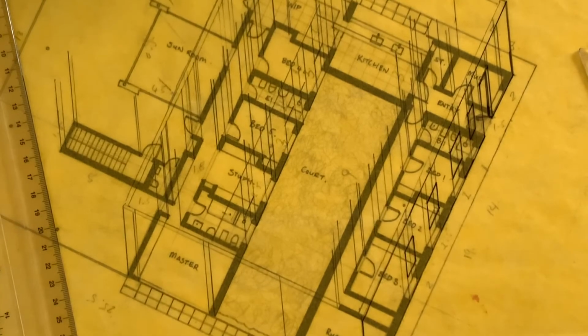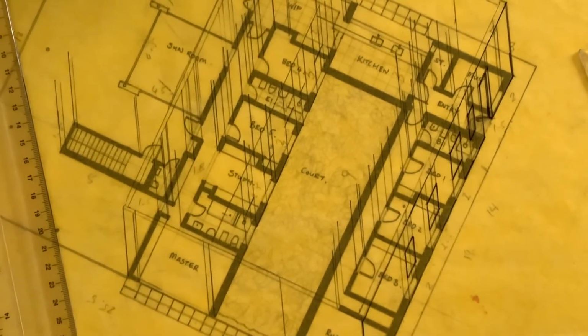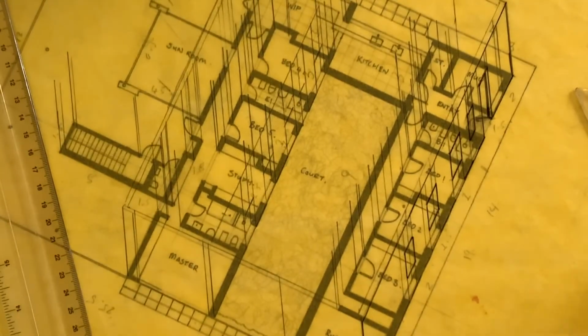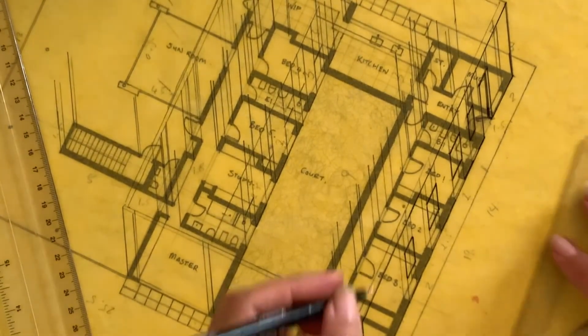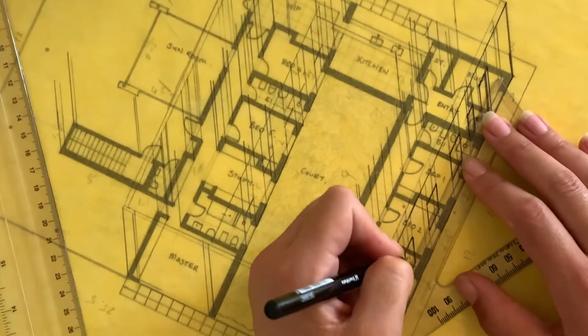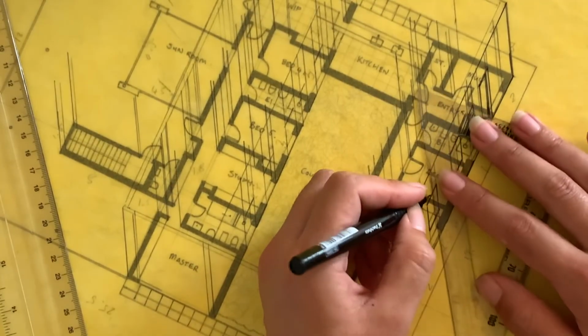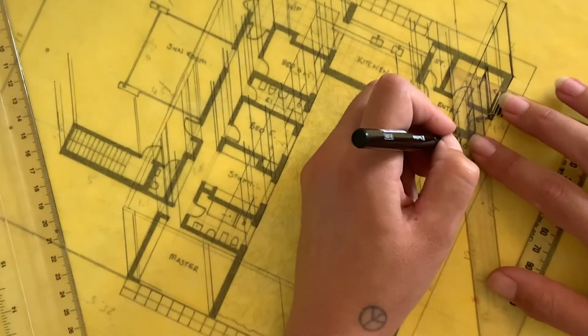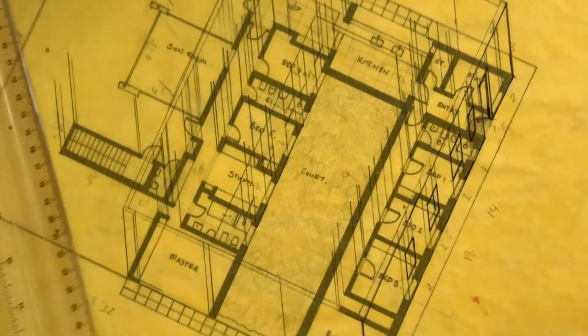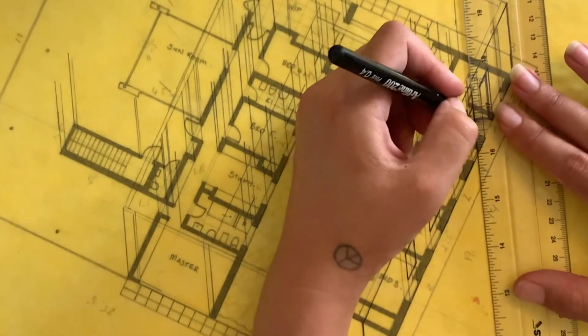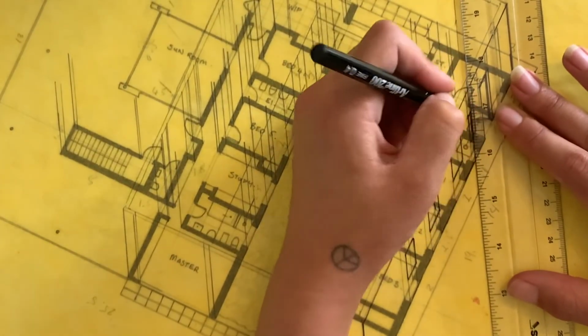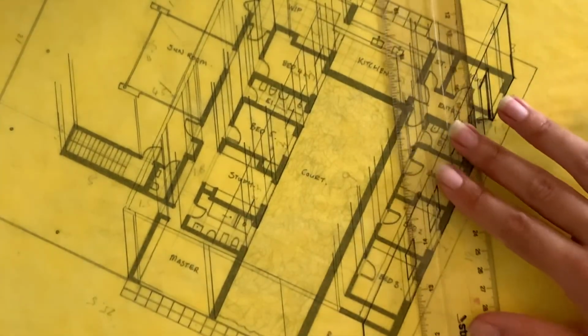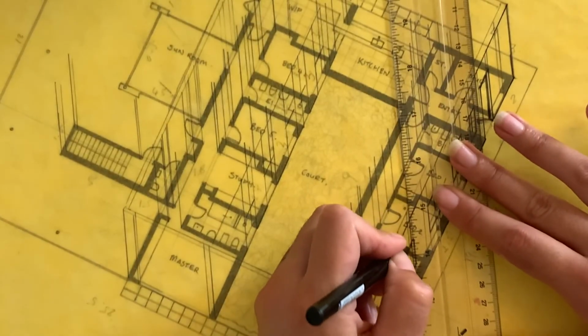Our final step is outlining, and this is the same methodology as using line weights to create order and structure in our drawing. I'm using the 0.4 pen to go over most of our pencil lines and all of the vertical lines, and this starts to really simplify the drawing and the intent that I'm trying to do in this axonometric drawing.